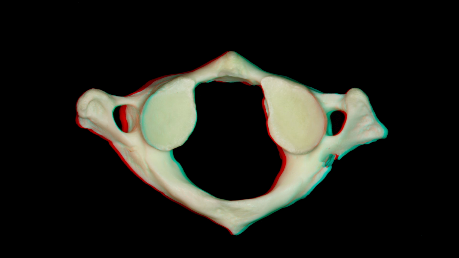So in a view from below, C1 articulates anteriorly and laterally with C2, has a facet anteriorly to articulate with the odontoid, and 2 inferior facets to articulate with the superior facets of C2.